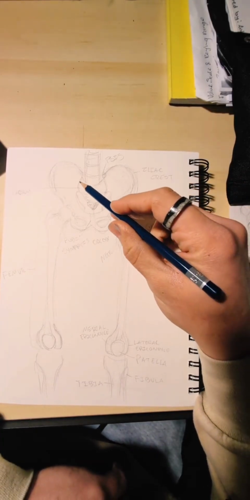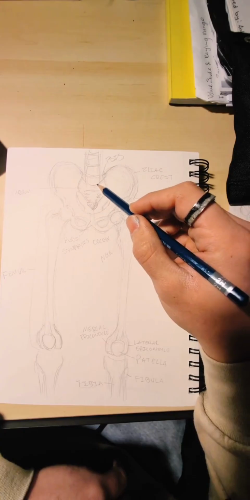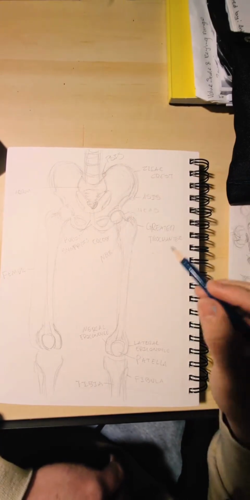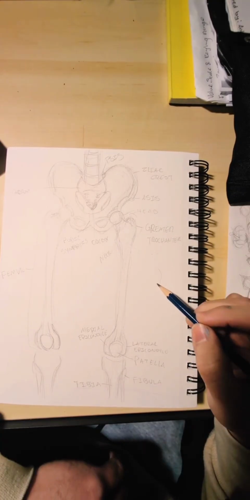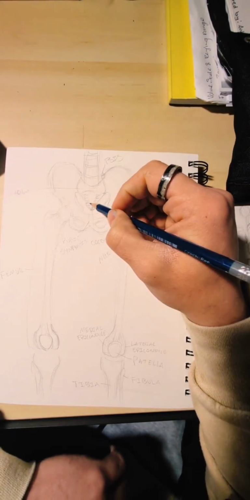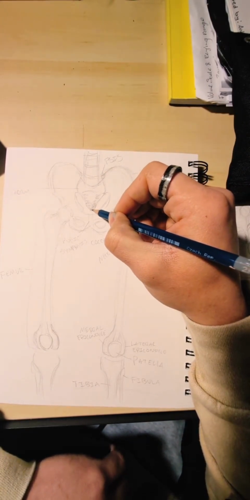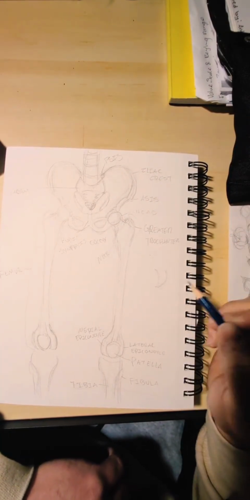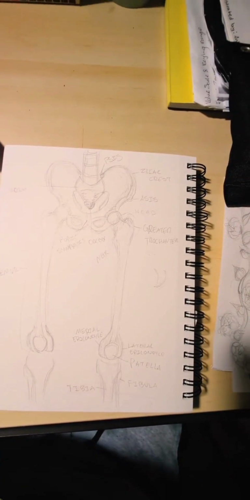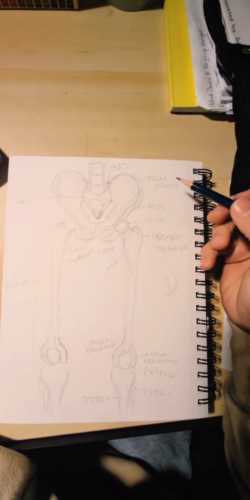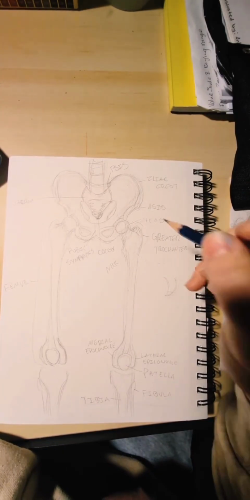Now, this portion in here is known as your sacrum, and that's going to be at the bottom of the spine, and it kind of comes out in this manner, almost like a little tailbone that never evolved. At the bottom of that sacrum, you have something known as the coccyx, and that's literally just the tip at the bottom of the sacrum.